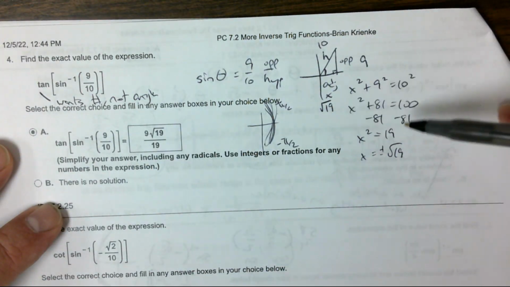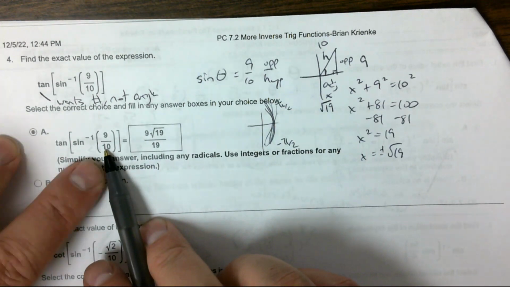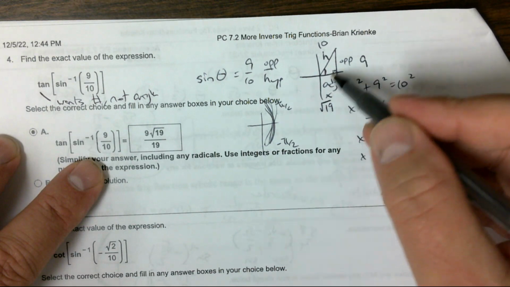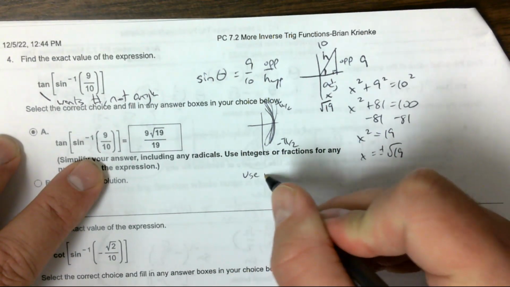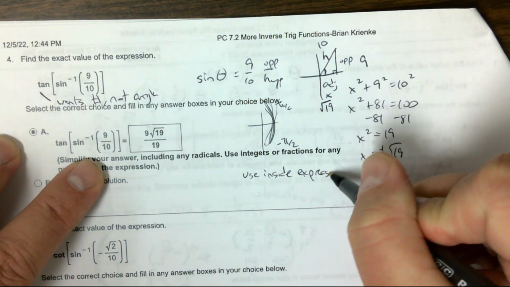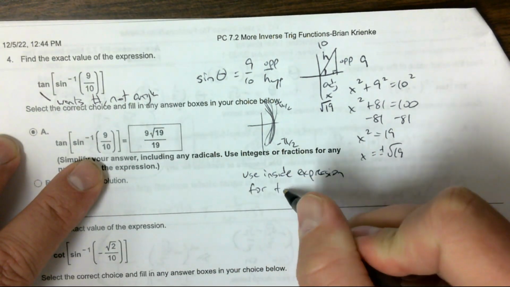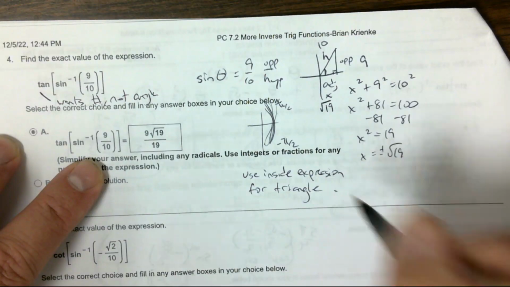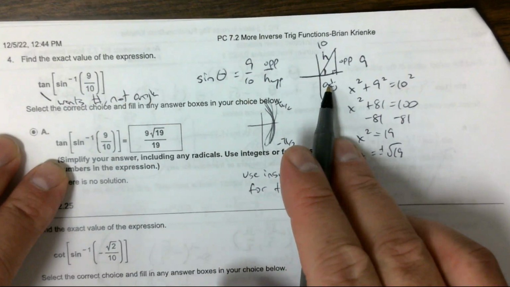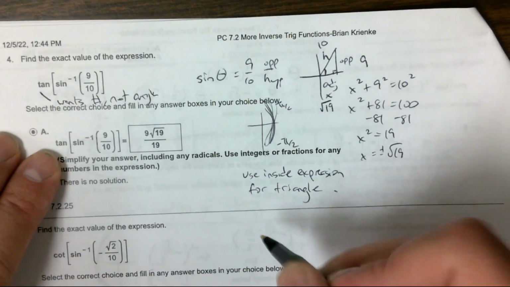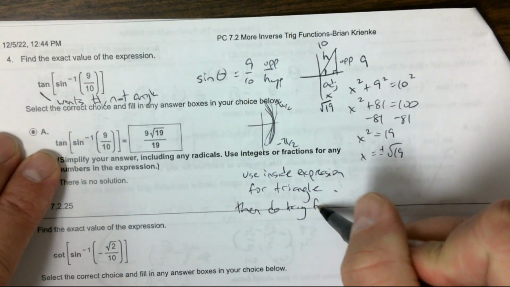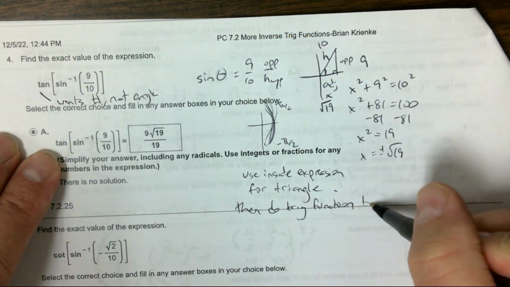Now, you use that inside part in order to finish your triangle. Use the inside expression for your triangle. And then once you have it drawn, then you do the trig function. Then do the trig function to that triangle.